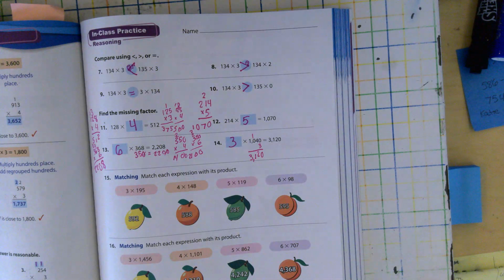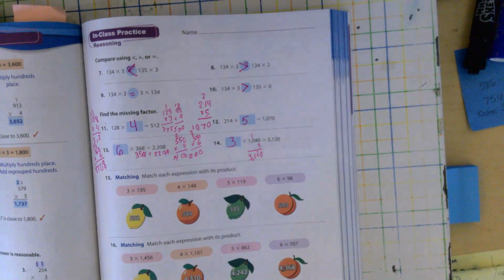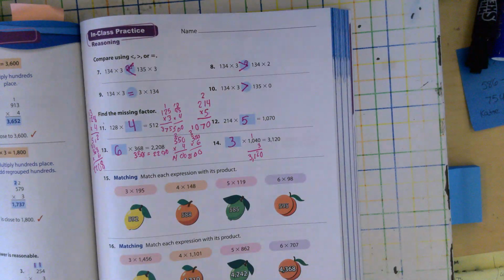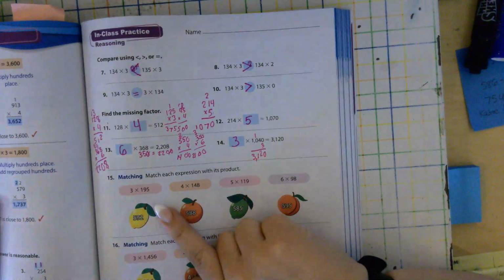Yes, let's do match your fruits up. All right, match each expression with its product. 3 times almost 200. So what's 3 times 200 roughly? Easton. I want to say 600. Roughly 600. Now, I'm going to take Jace's tip of checking out that last number.